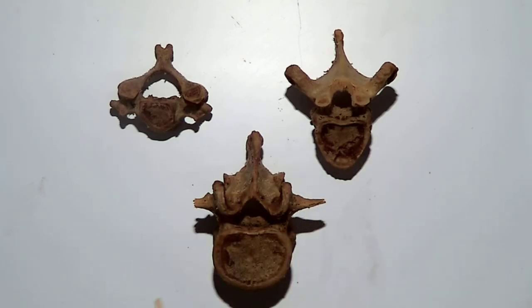So what we have here are the typical cervical, thoracic, and lumbar vertebral bones. Vertebral bones in general share common structures. So the common structures found in vertebral bones, particularly the typical vertebral bones, regardless of their location.